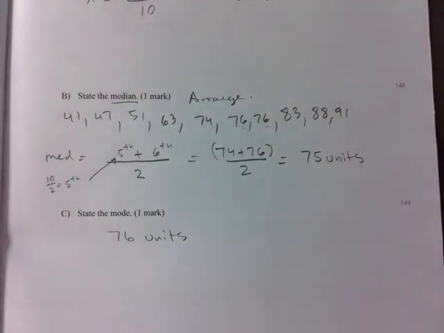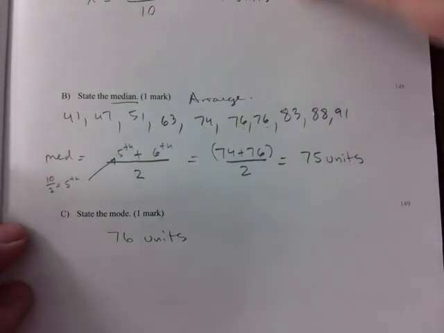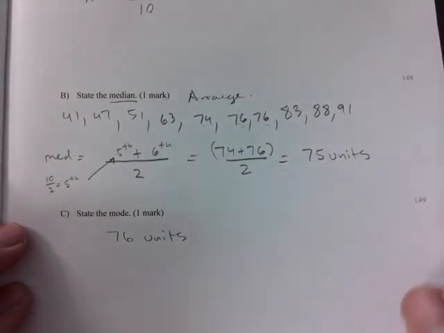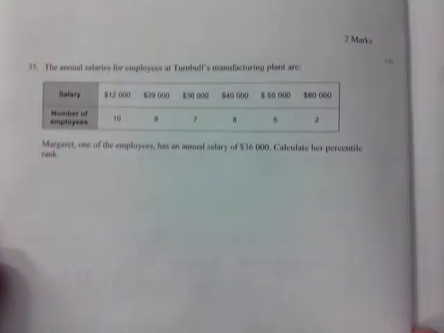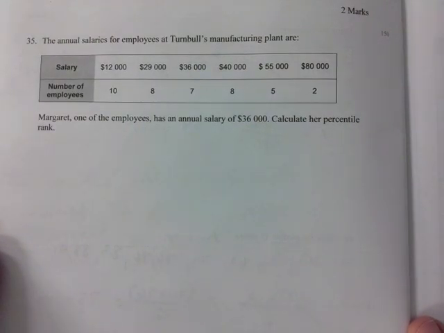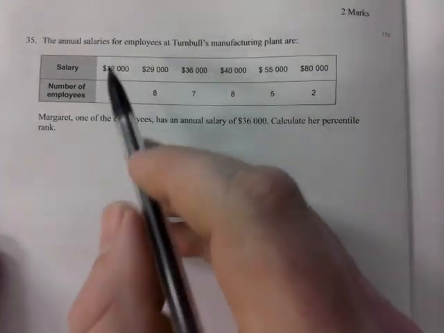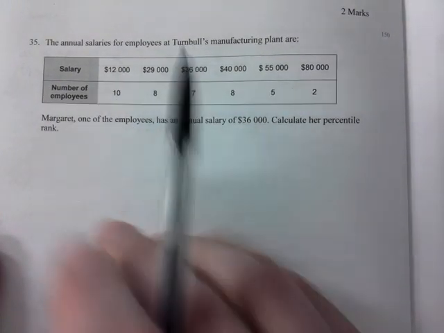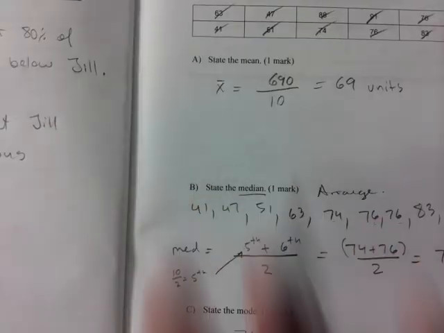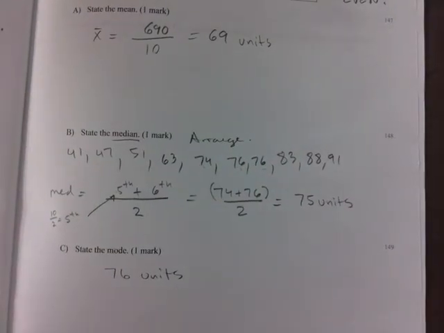And almost done, right? Last question. Okay, the annual salaries for employees at Turnbull's manufacturing plant are salary and the number of employees. Guess who's back? Back again.